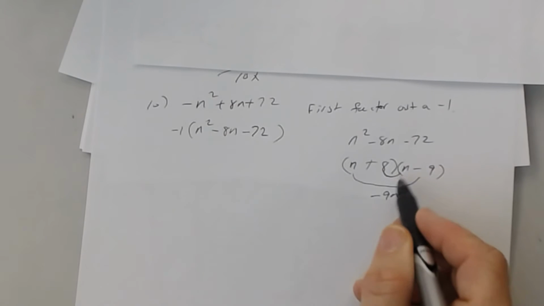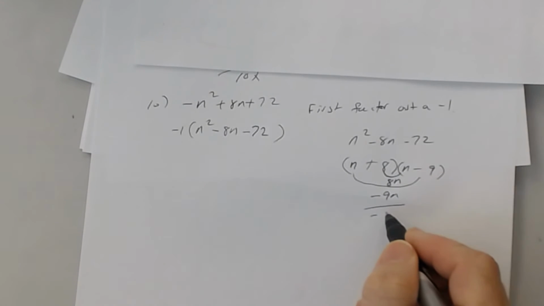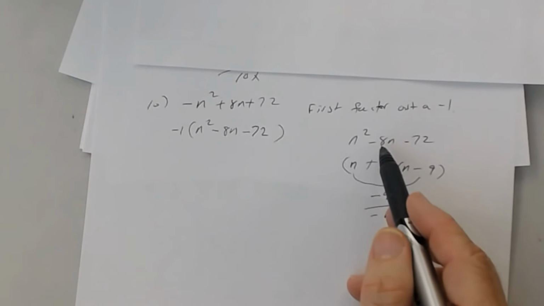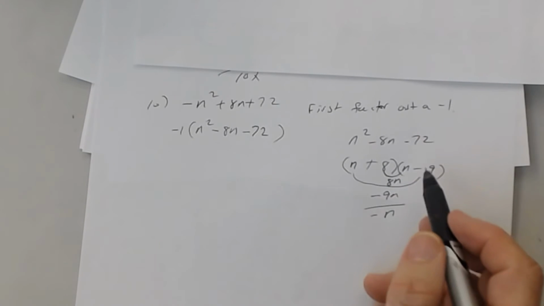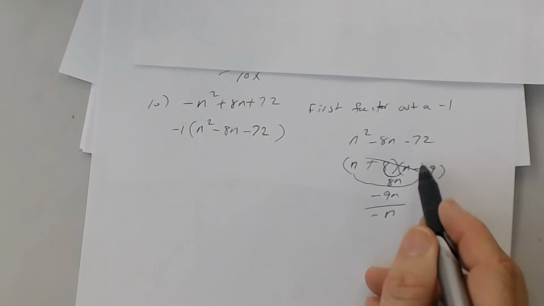What's the inner? When I add them up, what do I get? Negative n, and that's not what I want. I wanted a negative 8n. Even changing the sign is not going to work. So 8 and 9 are another ones I'm going to use. So let's go back and talk about this now.